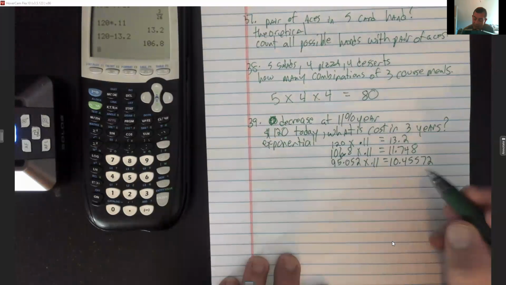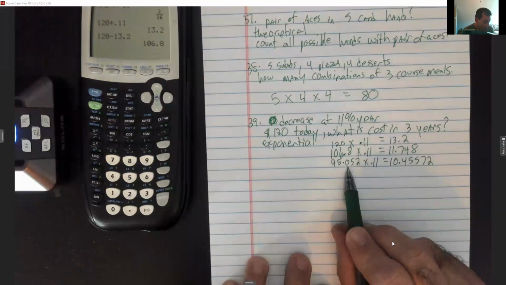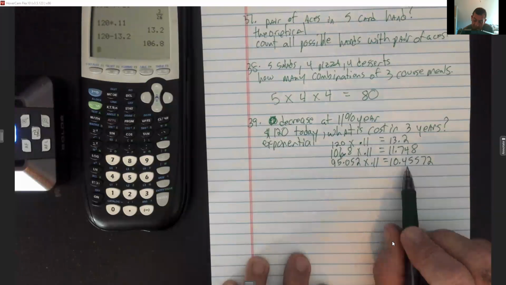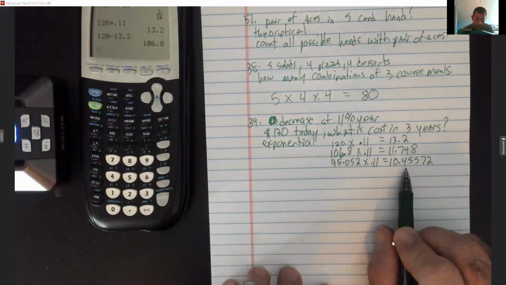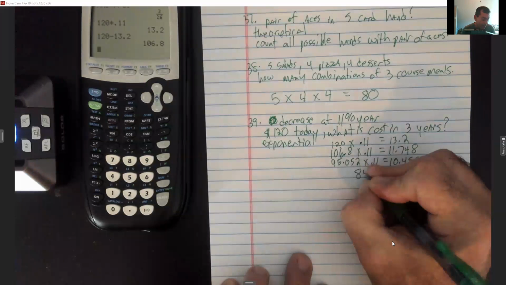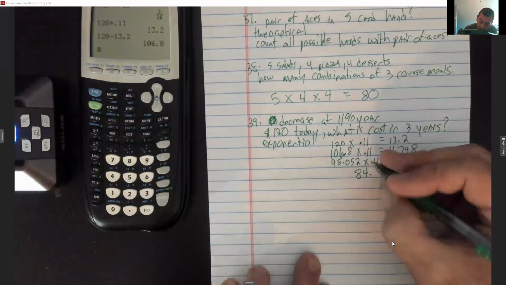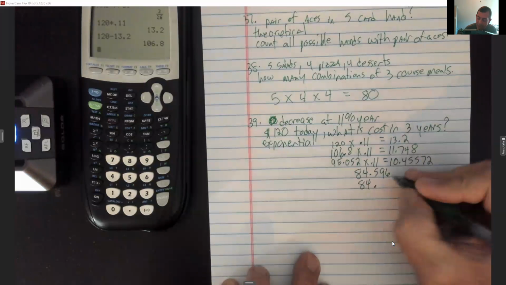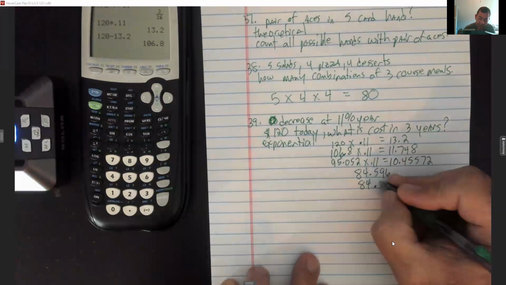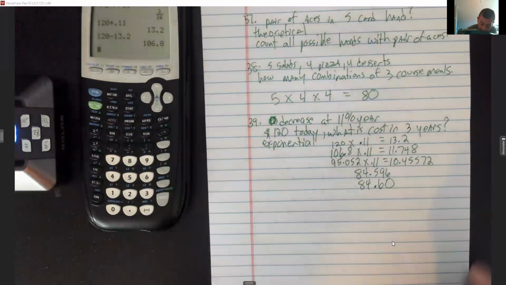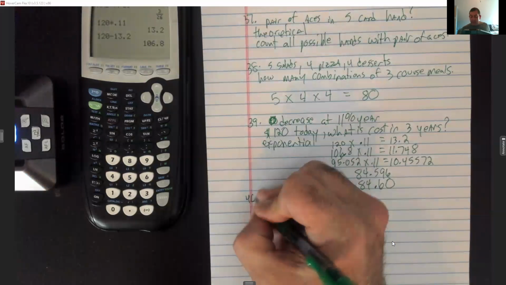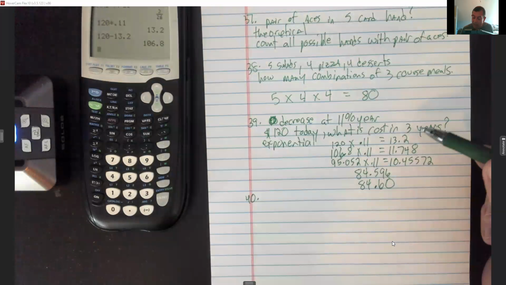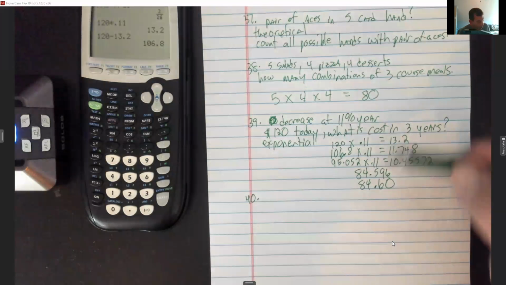So to get my final amount, I take that 95.052, subtract that year's decrease, which was 10.45 basically. That gave me a total of 84.596. And I rounded that off to 84.60. Since that's a 9 followed by 6, I rounded it up to 60. So remember, exponential, you got to subtract the amount each year or add it if it's an increase.